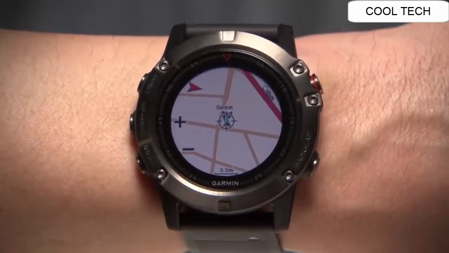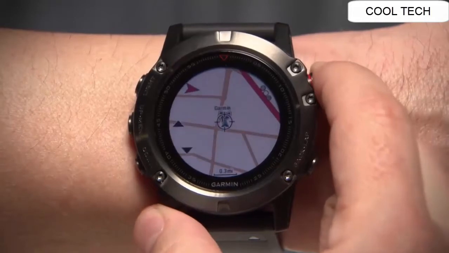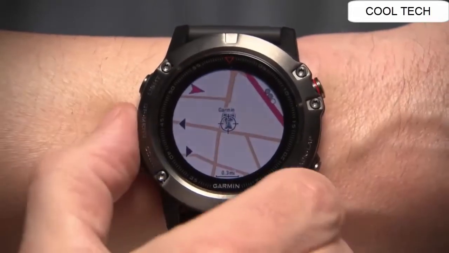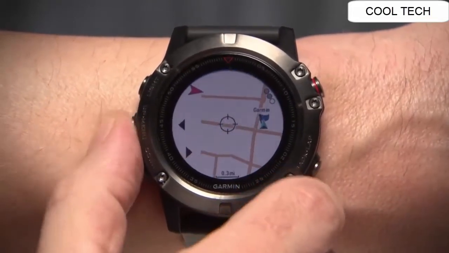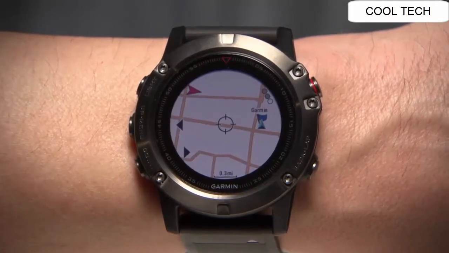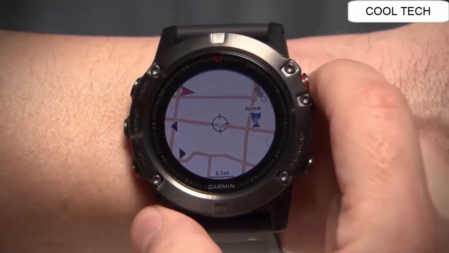On the map, you can toggle between panning up and down, panning left and right, or zooming. Select the point shown by the crosshairs by holding down the Start button.